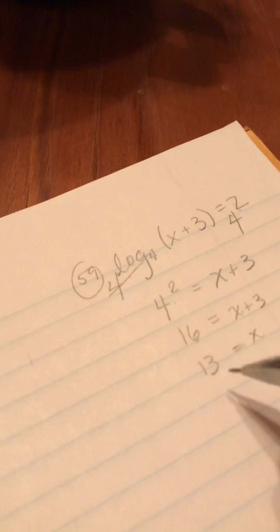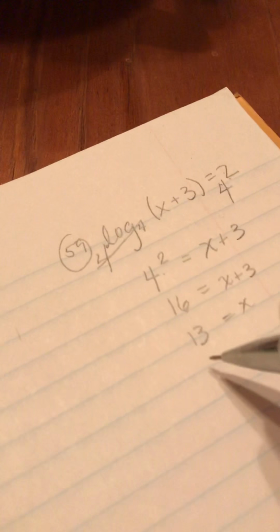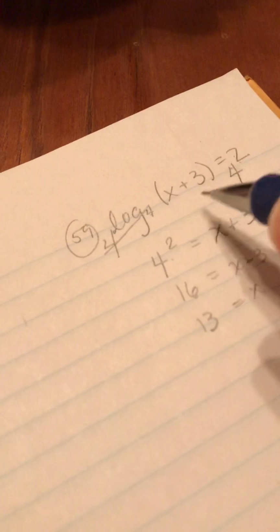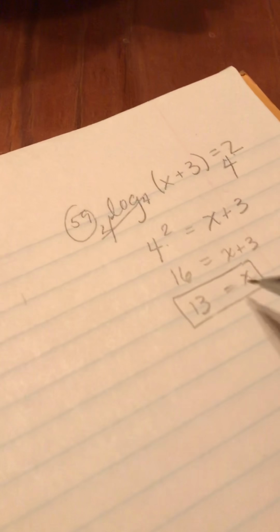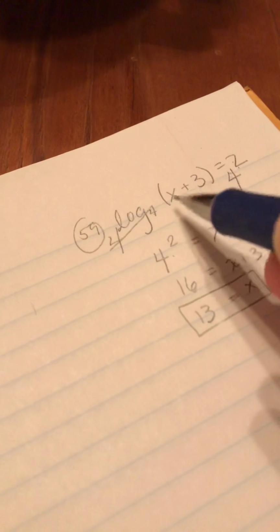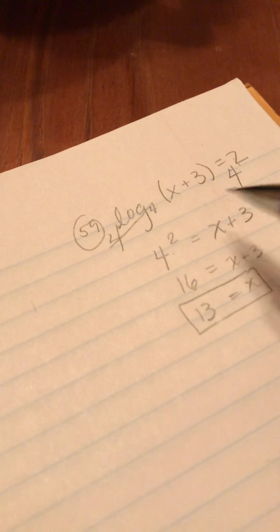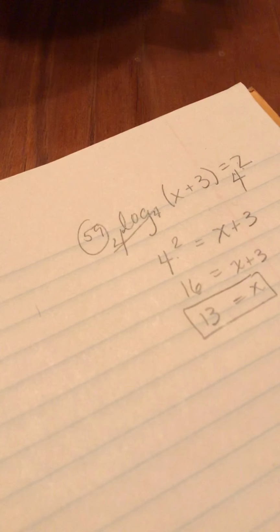And then logarithms just have the extra step that you have to check, because you can't take a log of a negative number. So you always want to check your solution or solutions to make sure that it doesn't involve taking a log of a negative number. Of course, with 13, we're fine here.